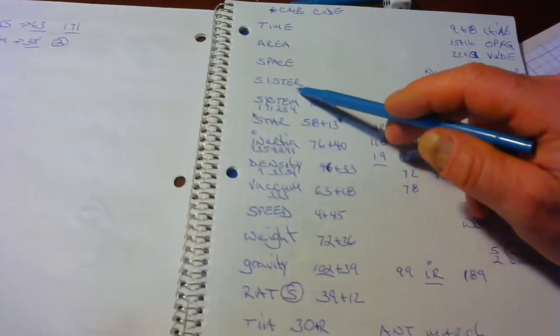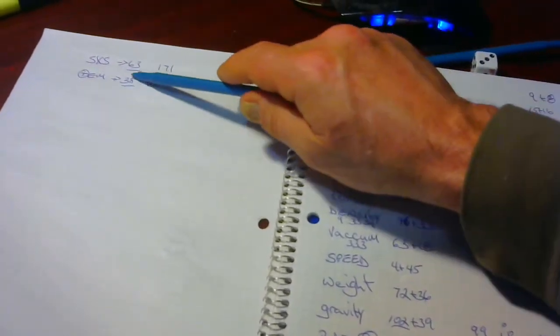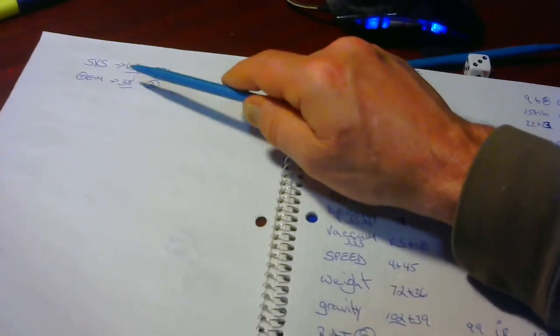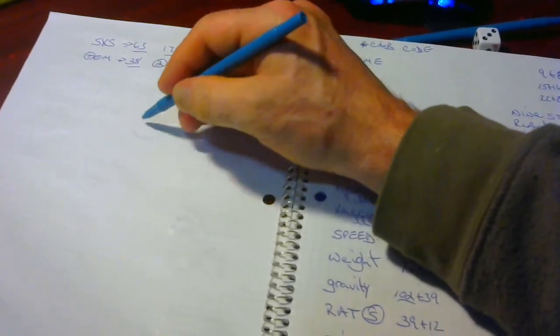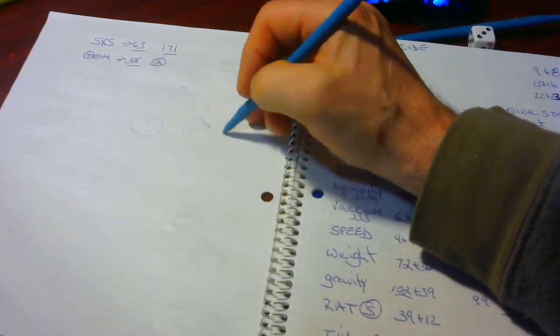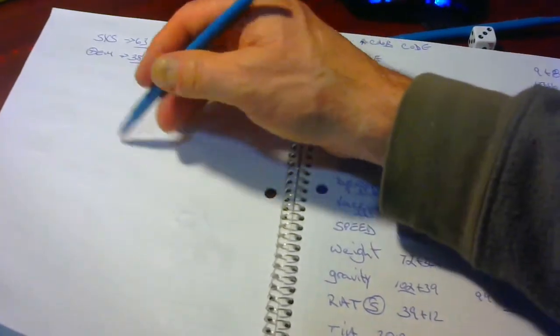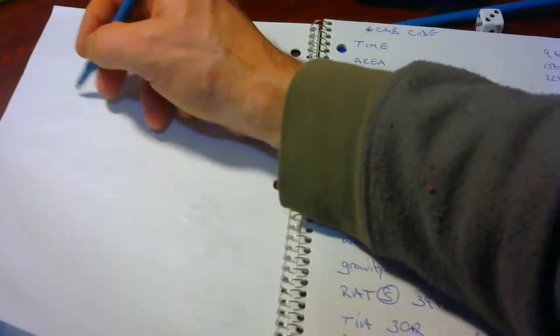Time, area, space, system. 63, system. 2 sides of something. I'm believing that has to do, maybe there's a bridge between Jupiter and Saturn, or between Saturn and the Sun and everything. Anyways, we can also have a bridge where you see nothing here, right?